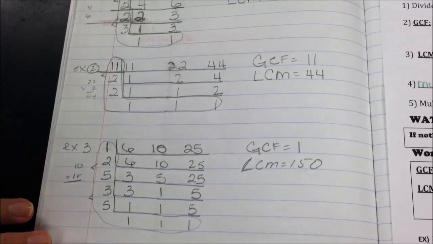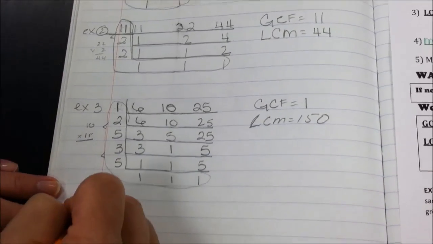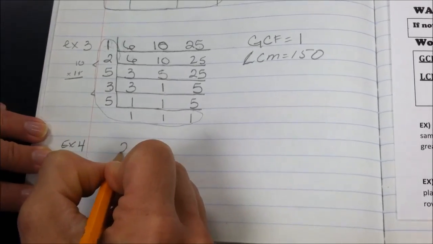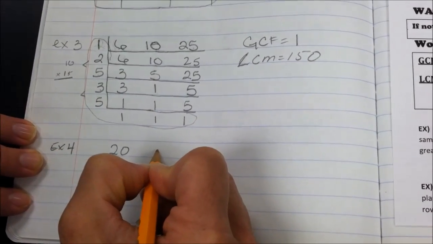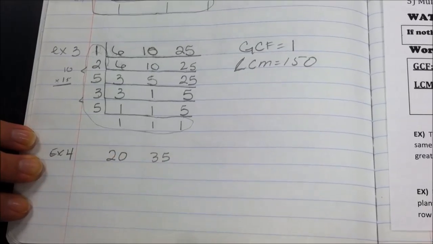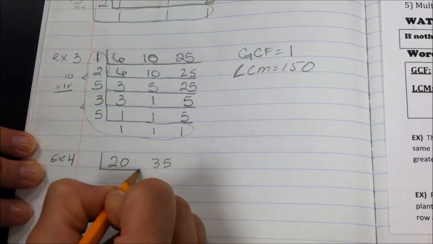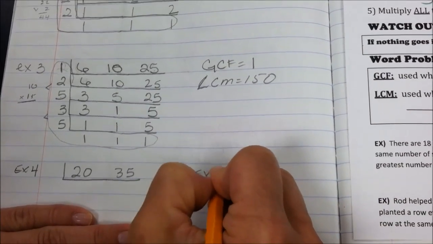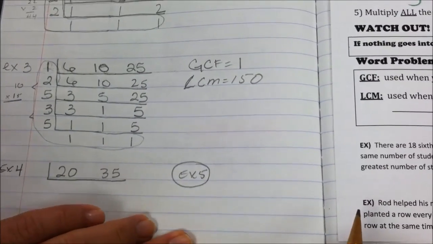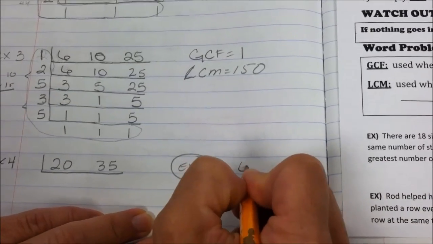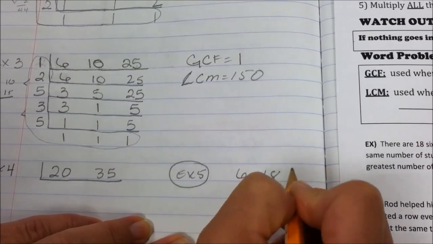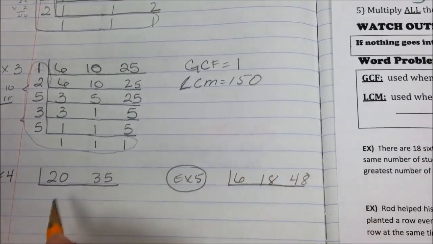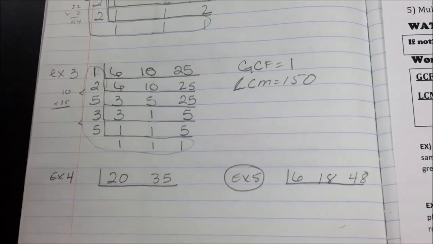I'm going to give you 2 examples to do on your own. So example 4, you're going to be finding the LCM and the GCF of 25 and 30, or excuse me, 20 and 35. And then for example number 5, we will be using the numbers 6, 18, and 48. And again, you're going to be finding the LCM and GCF of both of these examples.